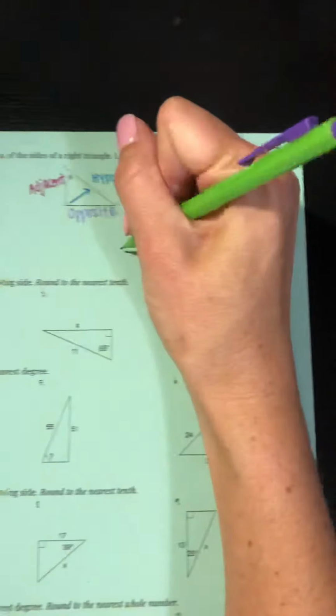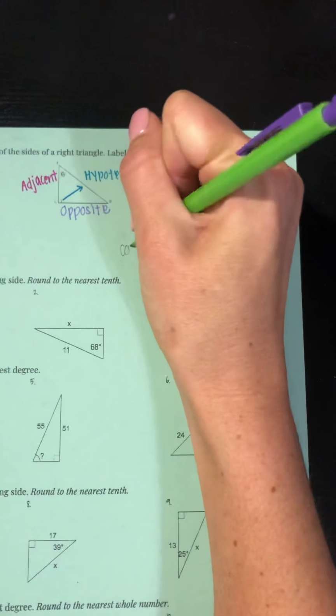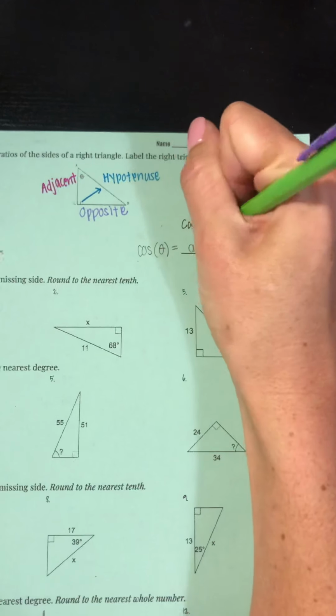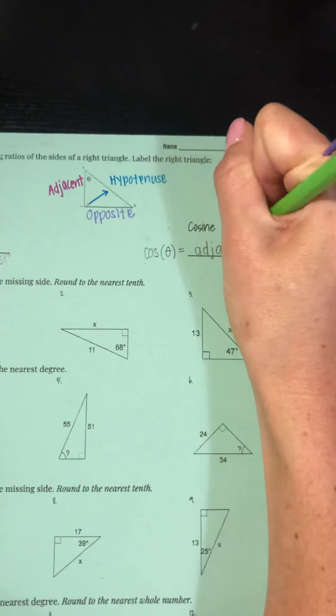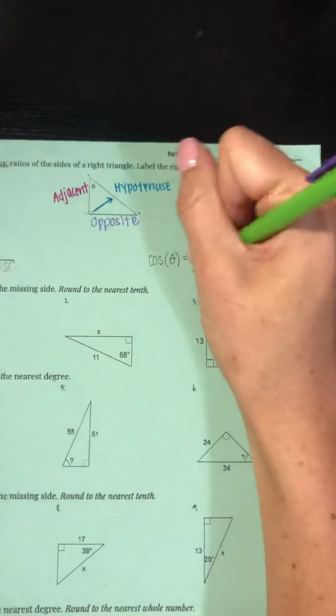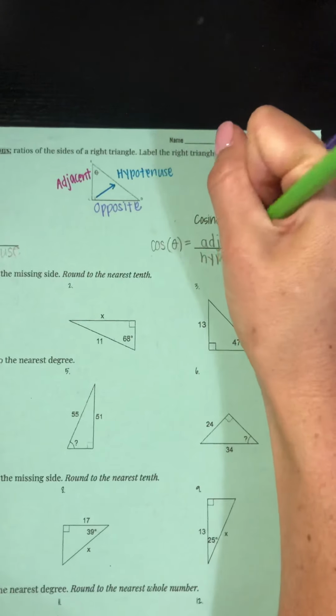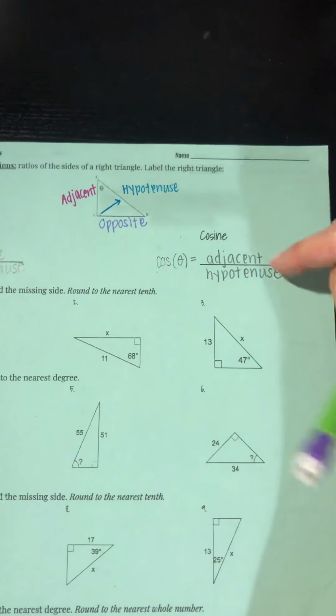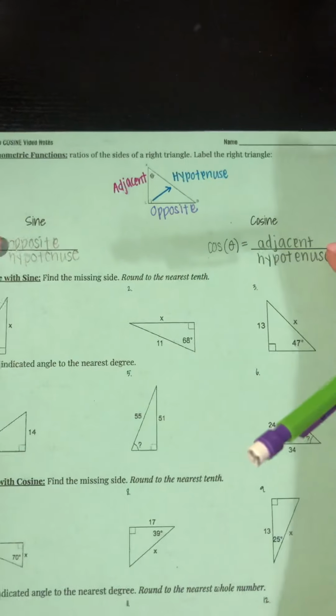And cosine of theta is the adjacent side over hypotenuse. So they're pretty similar, just the only difference is the opposite and the adjacent.